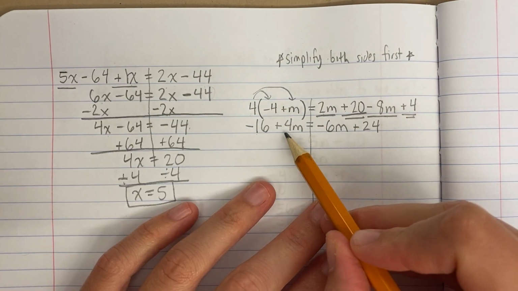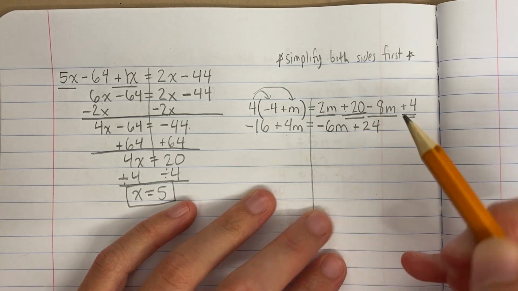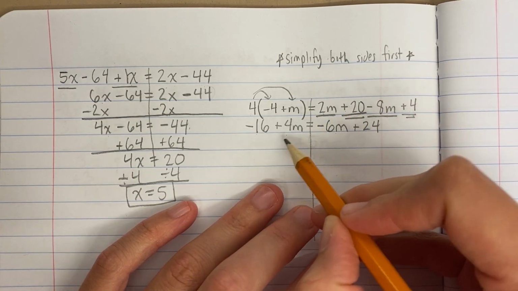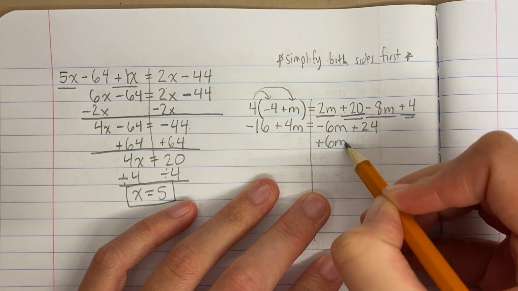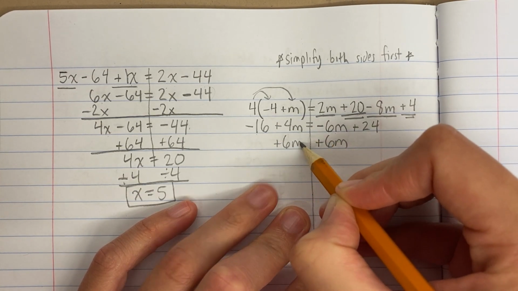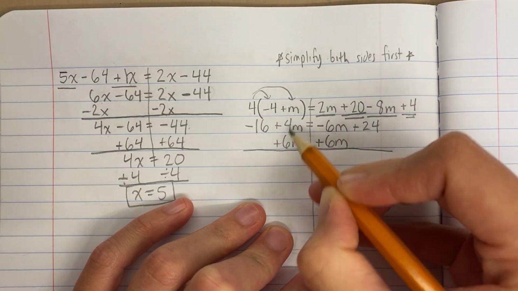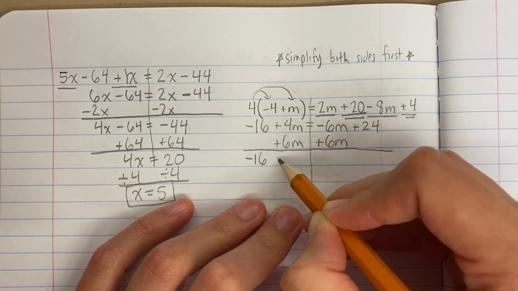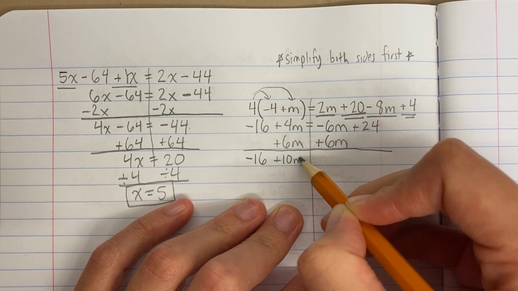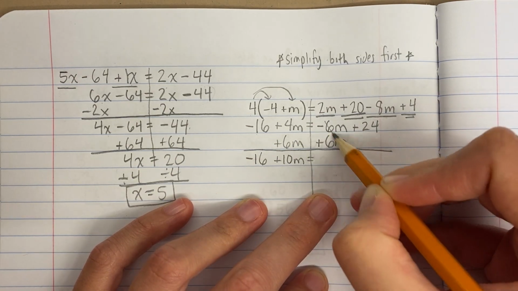So over here, I have 4m. Over here, I have negative 6m. Hey, let's get rid of these negatives, right? I could subtract 4m from both sides. That'd be fine. But I'd rather do this because then I'll have positive over here, which will be nice. So I'm going to bring down negative 16. 4 plus 6 is 10m. And then this, right, that's gone.